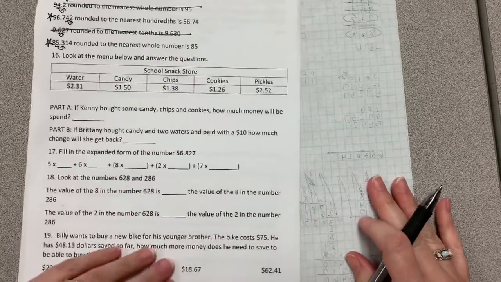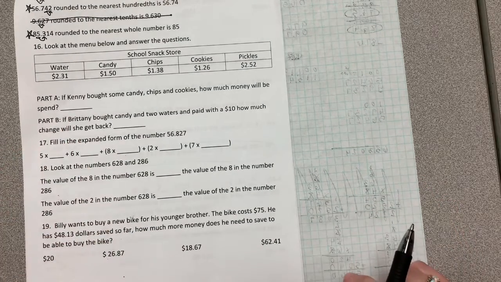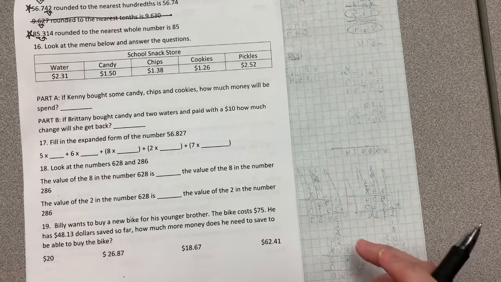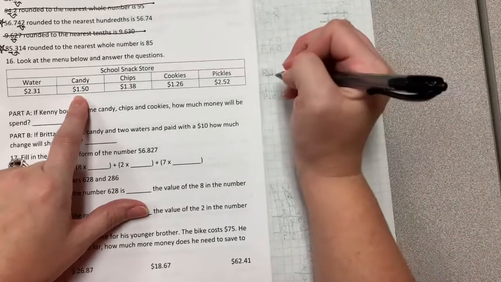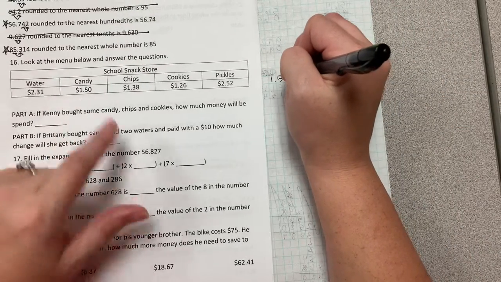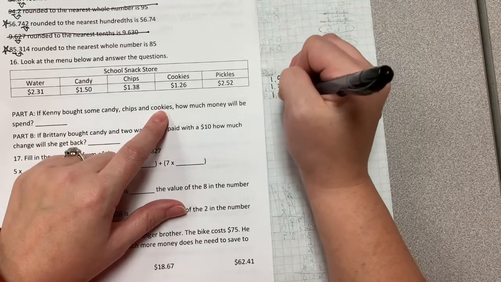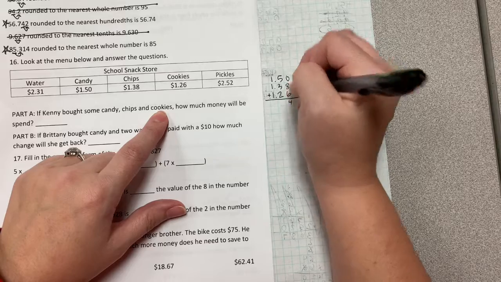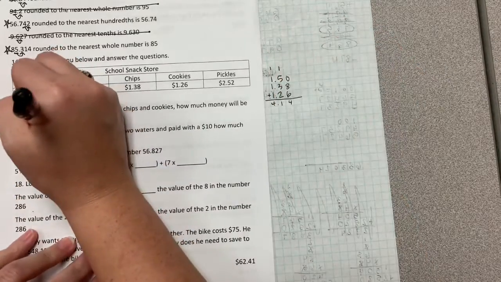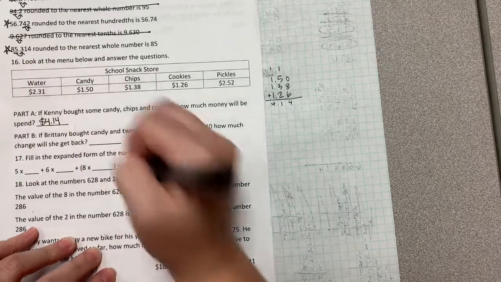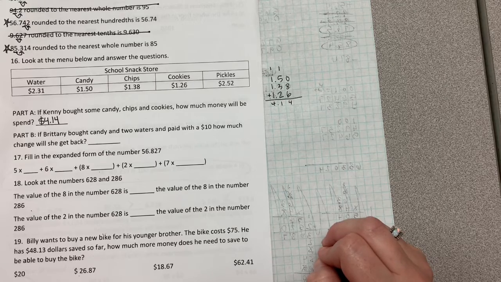All right, this next one is very similar to our morning work last week. If Kenny bought some candy, chips, and cookies, how much money did he spend? So all you have to do is add up all the stuff that he bought. So he bought candy, which was $1.50, and he bought chips, which was $1.38, and some cookies, which was $1.26. That's 14. That's 11. And that's 4. So he spent $4.14.